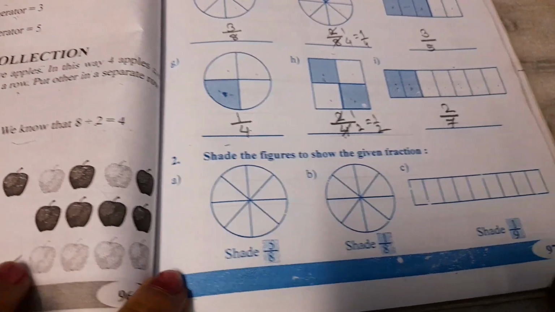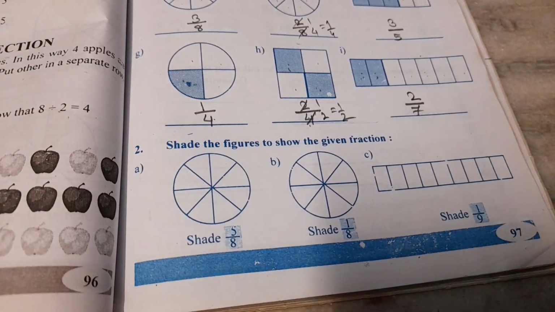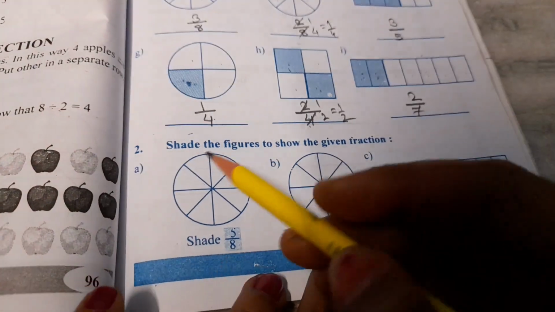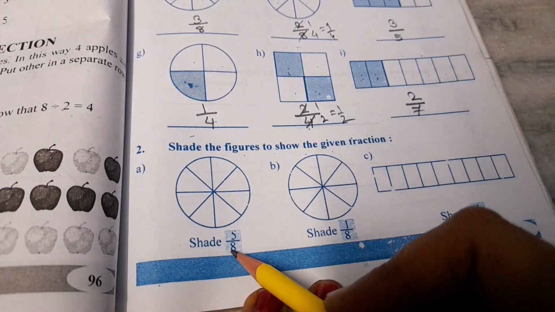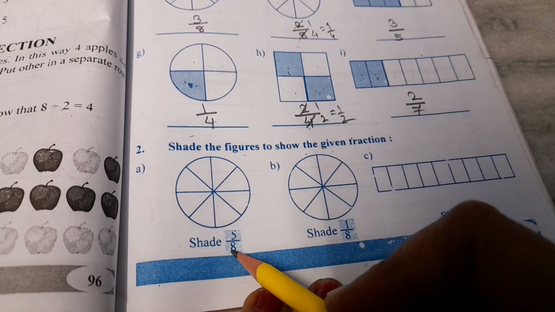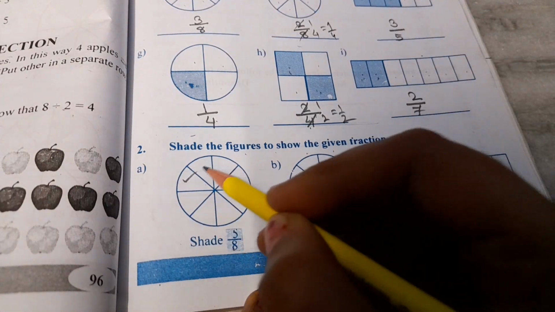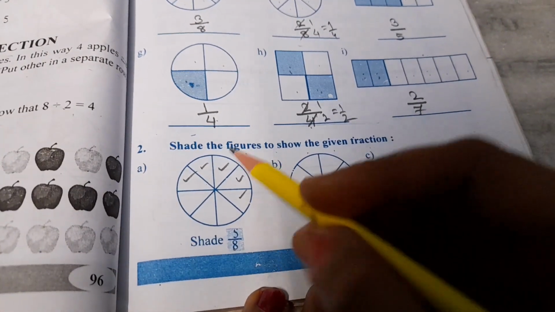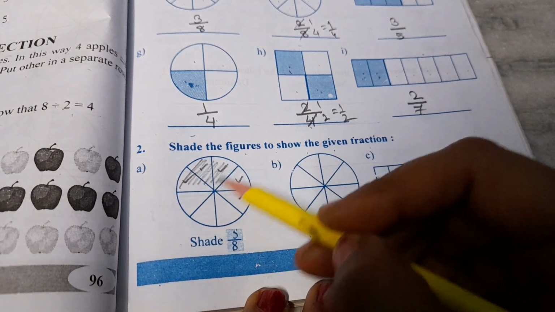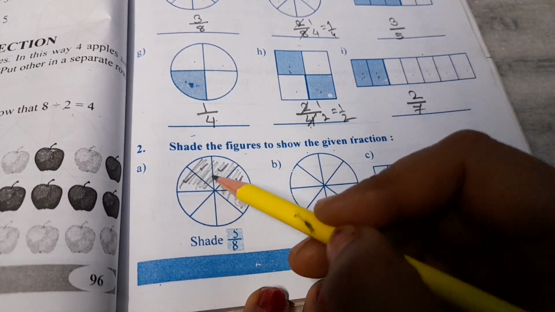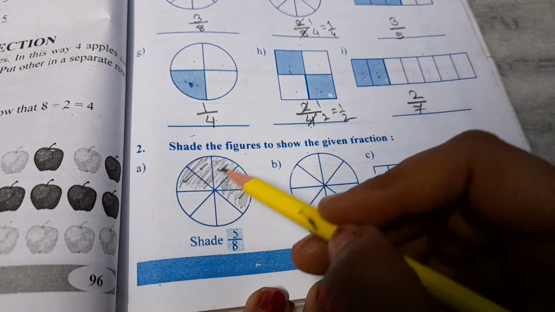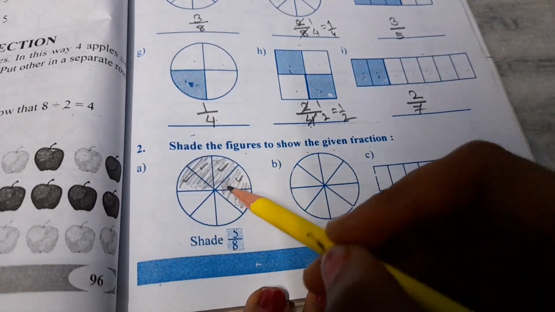Here we have to do the opposite. Shade the figure to show the given fraction 5 by 8. That means you have to shade 5 parts: 1, 2, 3, 4, 5. Like this, I am doing it by an easy method.